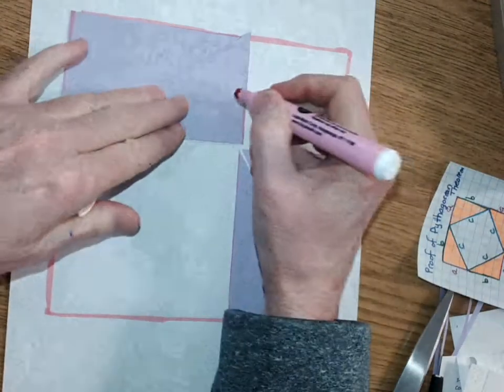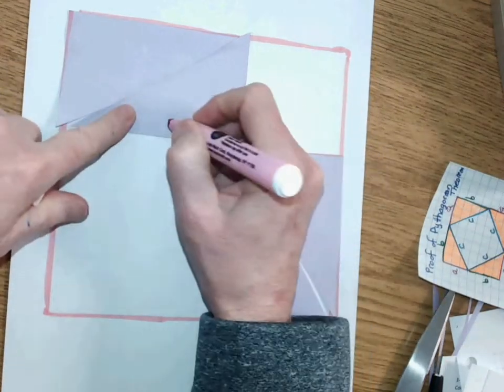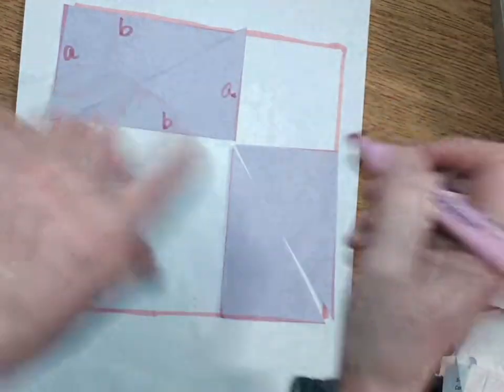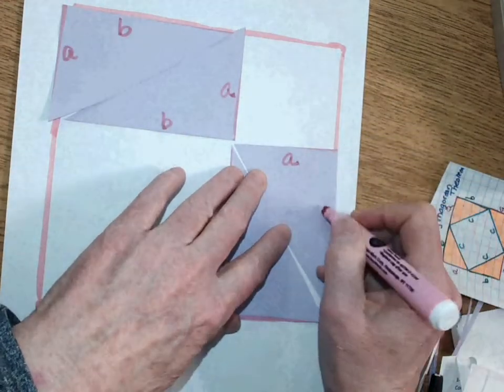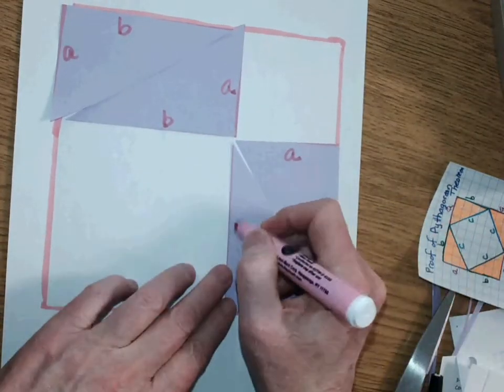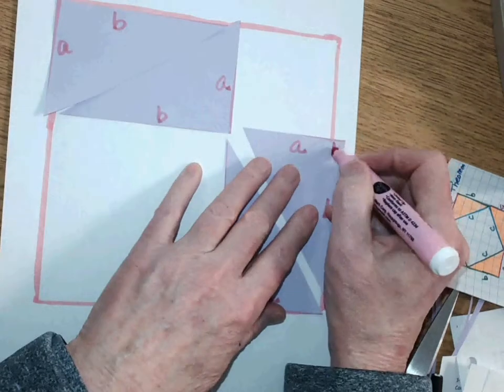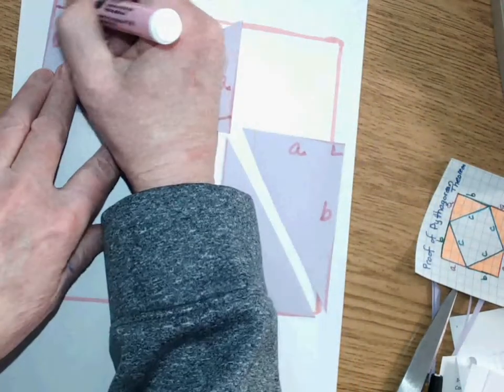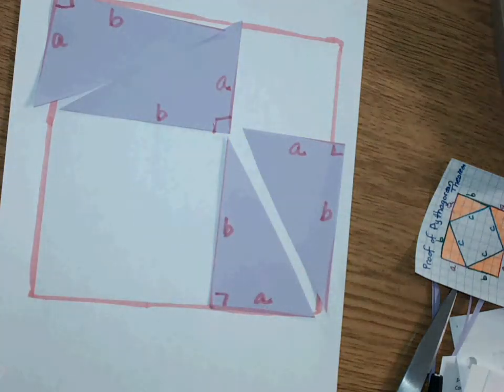So I know that this was A, this was B, this was A, this was B, this was A, B, A, and B. These are all my right angles. Remember, the legs form the right angles.